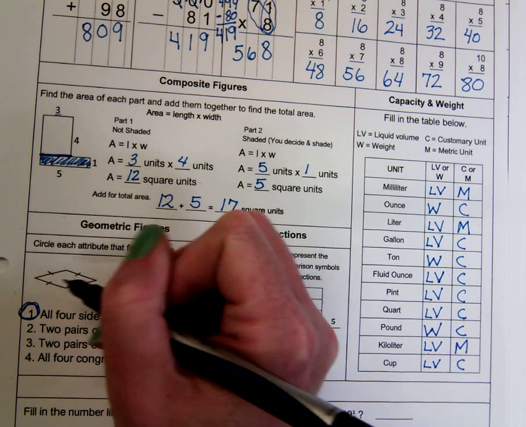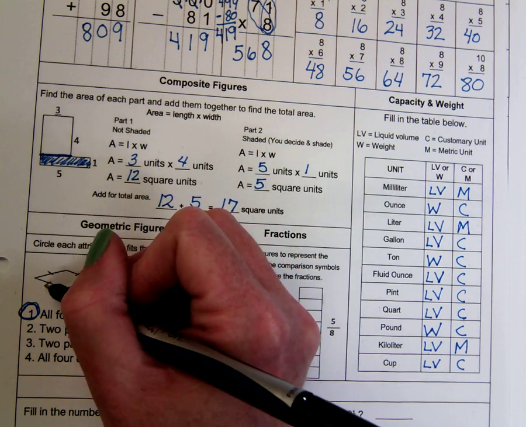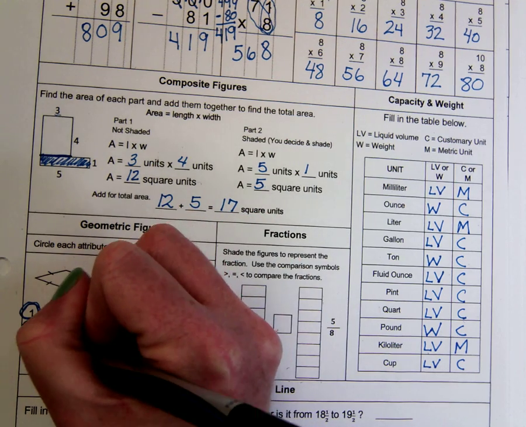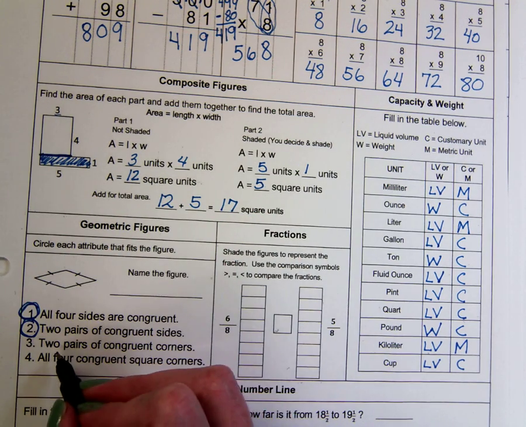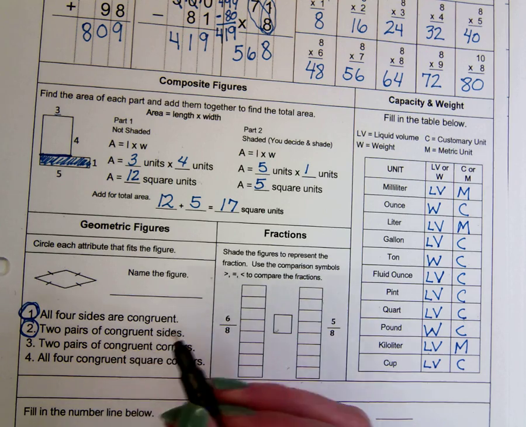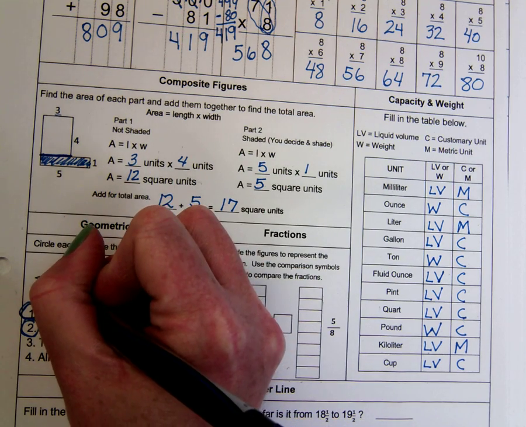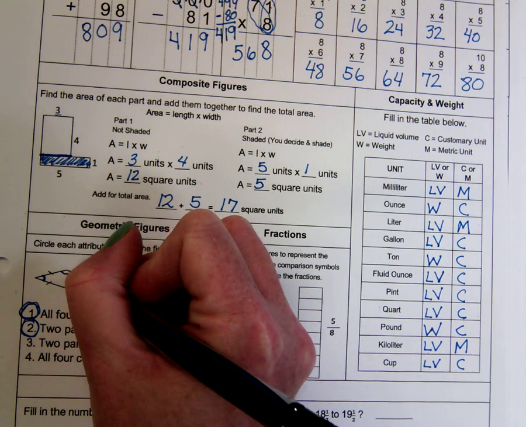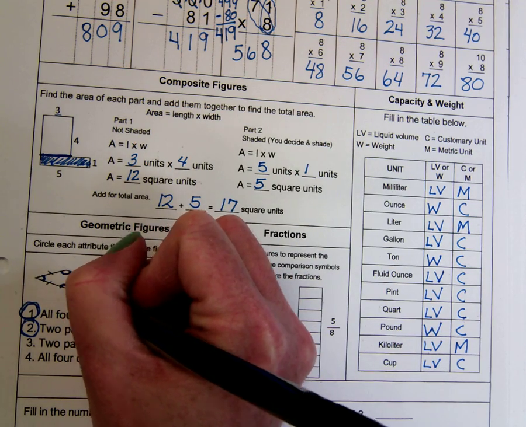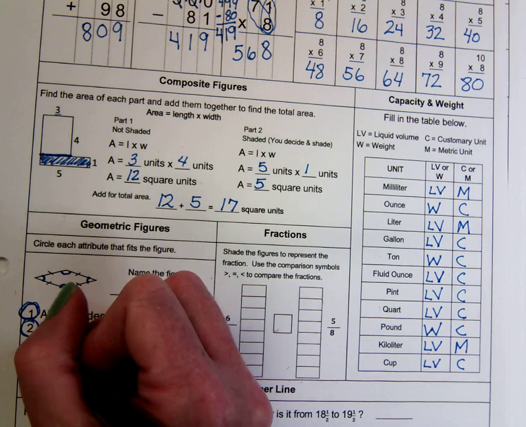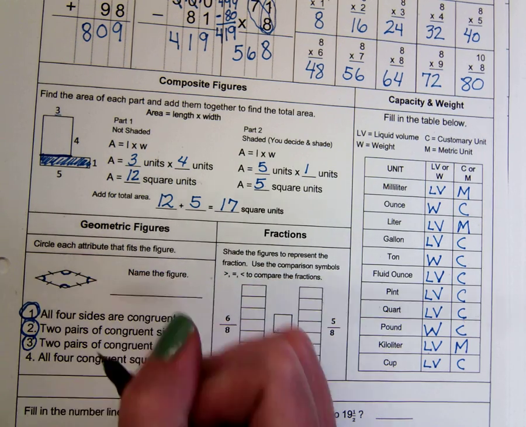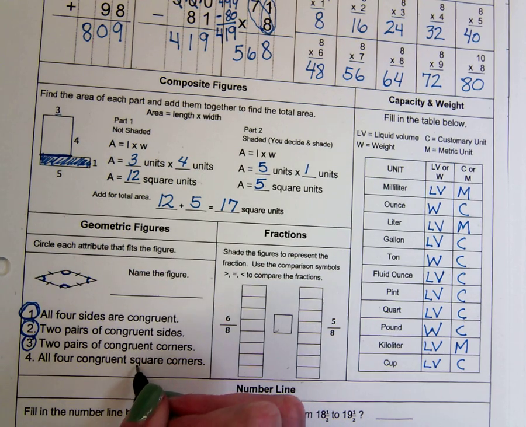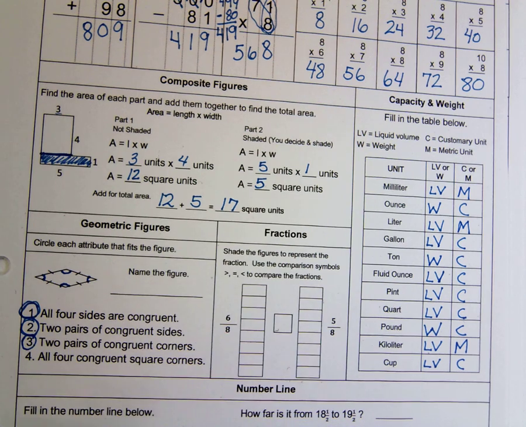Well, if all of them are congruent, then we of course have 2 pairs of congruent sides. 2 pairs of congruent corners. So this corner or angle is congruent to that one, and this corner and this corner are congruent to each other. All 4 congruent square corners. No, we don't have any square corners on this shape.